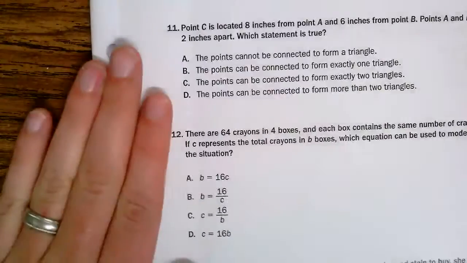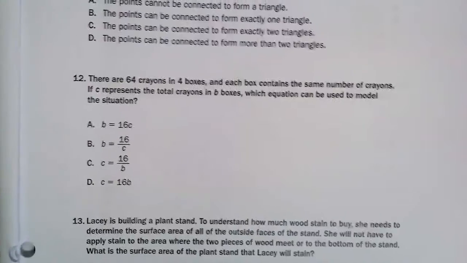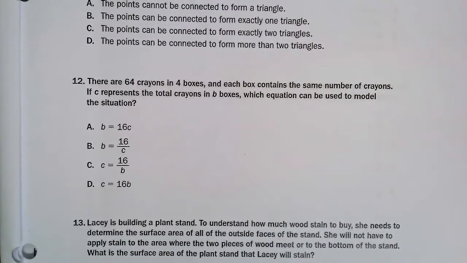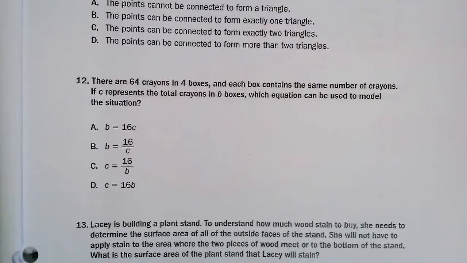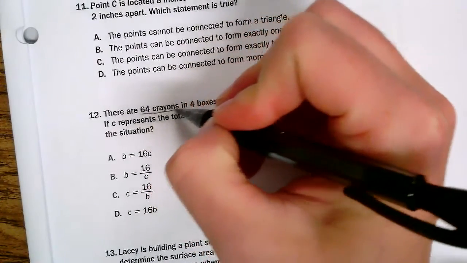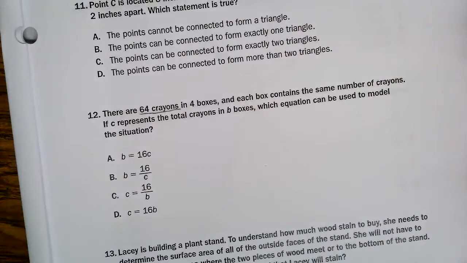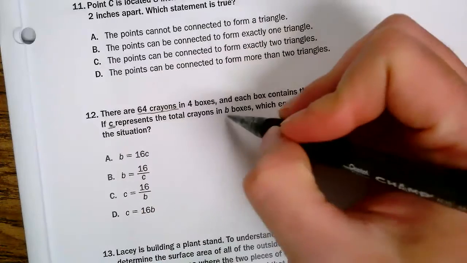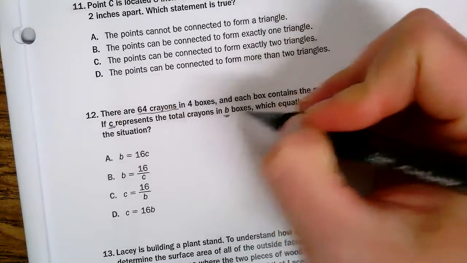Okay, so our next one is number 12. It says if there are 64 crayons in 4 boxes and each box contains the same number of crayons, if C represents the total crayons in B boxes, which equation could be used to model the situation? So we're going to start with our total amount of crayons, 64 crayons total, so that would represent my C. B represents how many boxes?